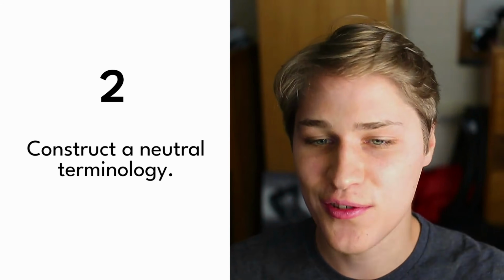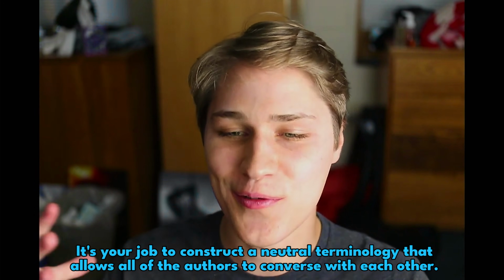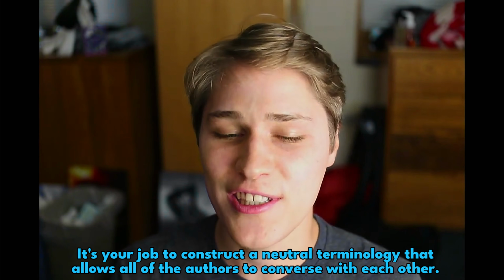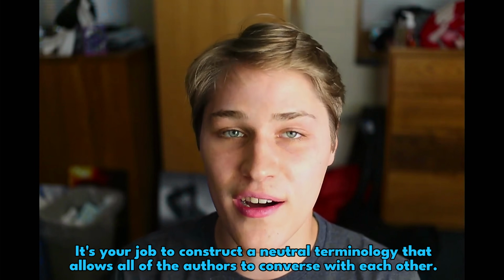That is super important. Secondly, construct a neutral terminology. In analytical reading, we had to come to terms with the author, but it's unlikely all of the authors of the books that you're reading are going to have terms that work together. So in synoptical reading, it's your job to construct a neutral terminology that allows all of the authors to converse with each other.